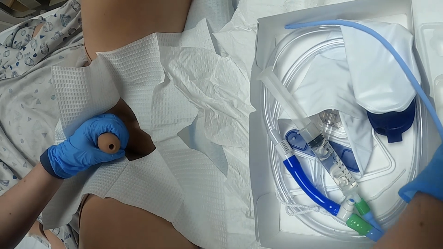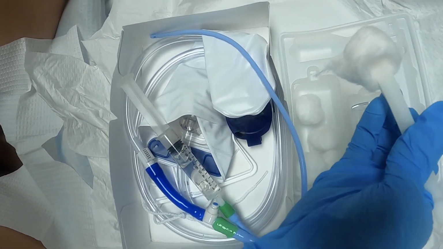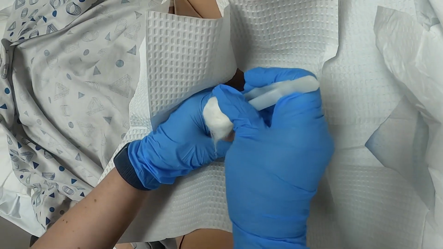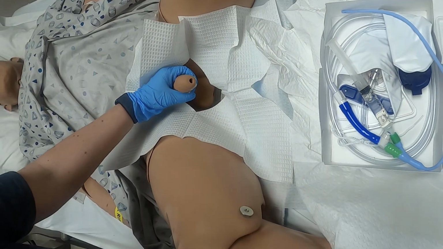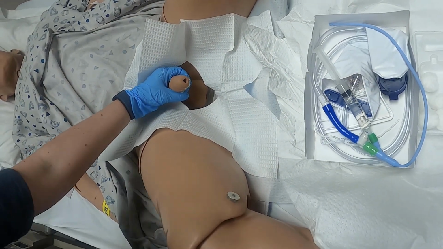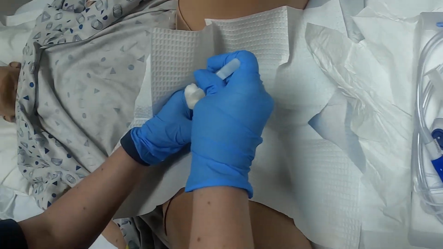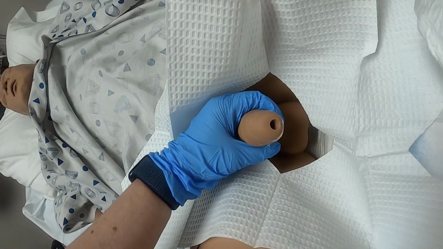Okay, so we're going to take the tweezers, take one cotton ball that is all soaked with betadine, start at the very tip all the way around. There you go, into the trash. Take the next one, make sure that you don't lose it, all the way on the top, and the trash.